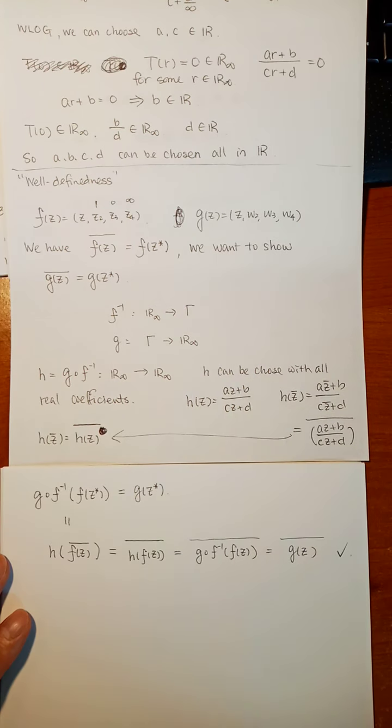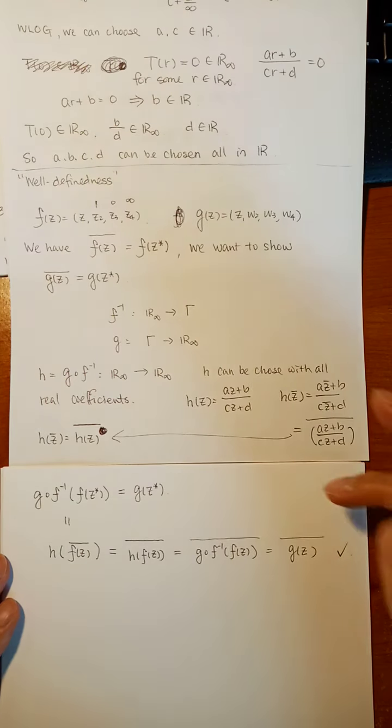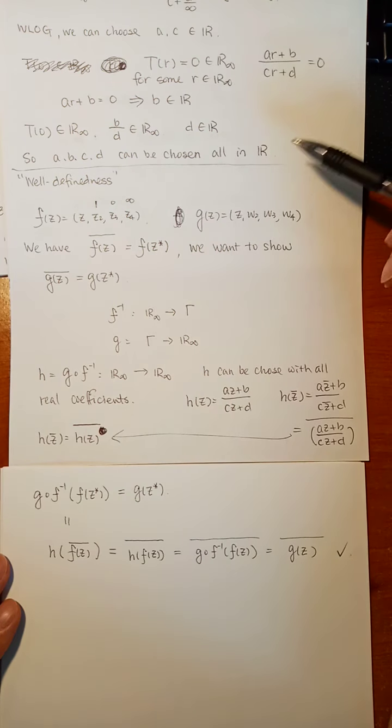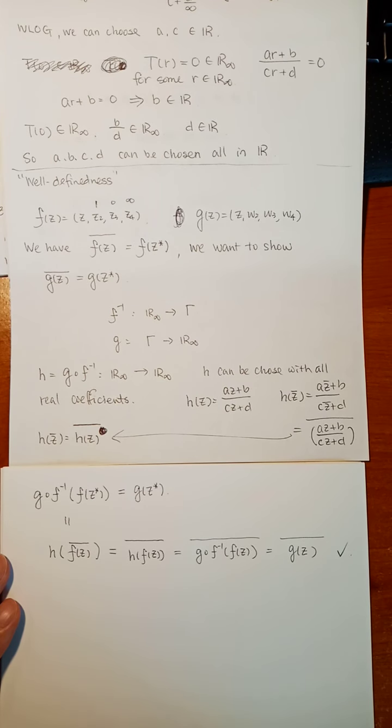So the well-definedness is verified by this process. In this process, we specifically use the property that if a Mobius transformation preserves real lines, then all the coefficients can be chosen all real numbers.